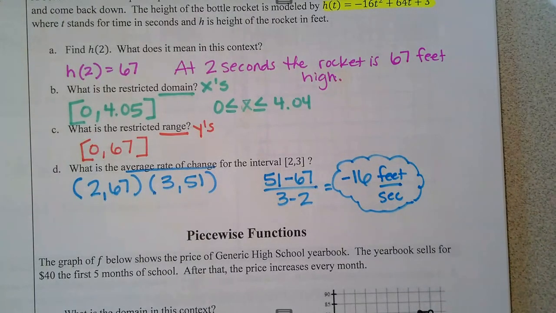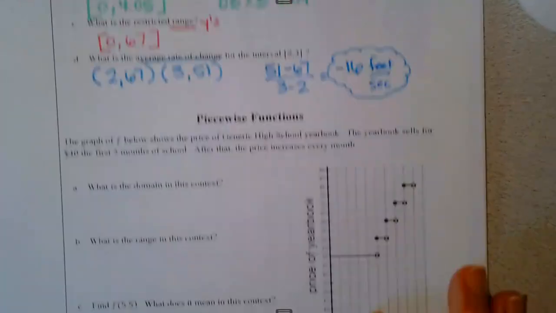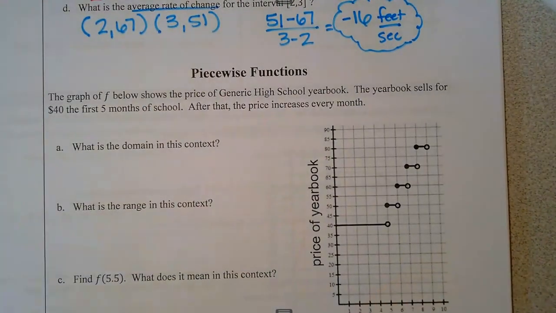Yeah, because 2 is the peak, right? 2 was my max. So it's going down 16 feet every second. 1, 1,000, 2, 1,000 hits the ground. And then if I went to the other side, what would the other side be? Positive 16. Fantastic. Smart kids.